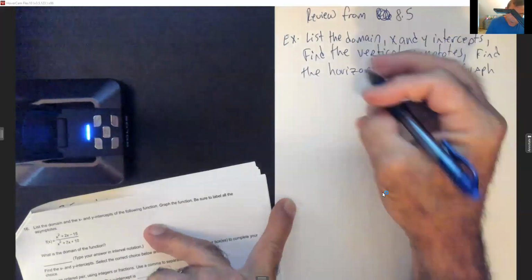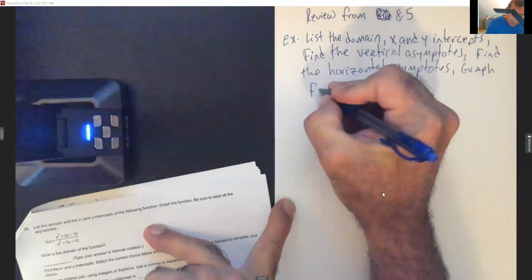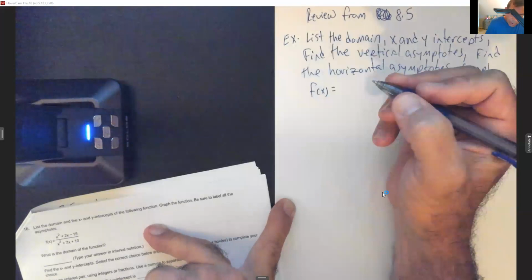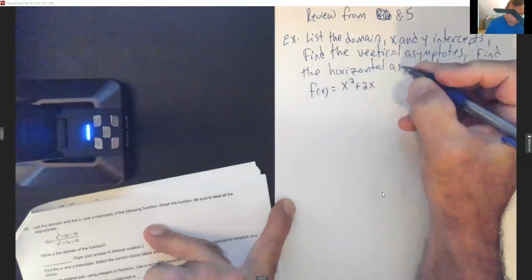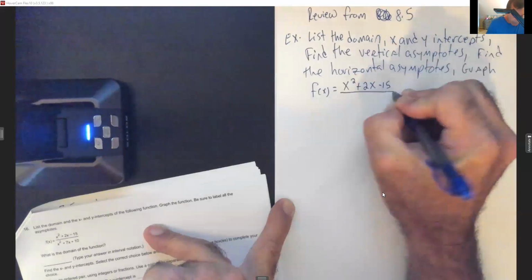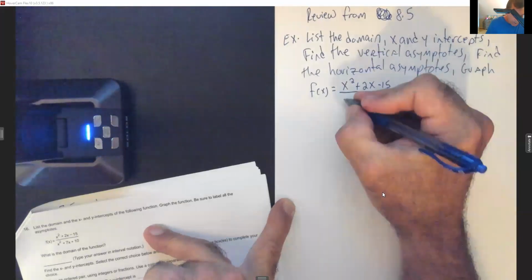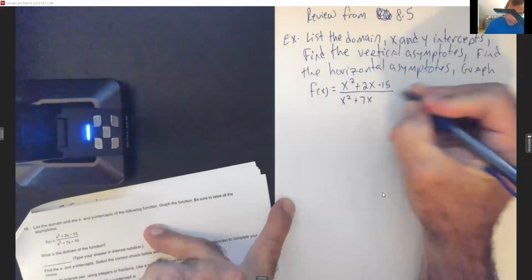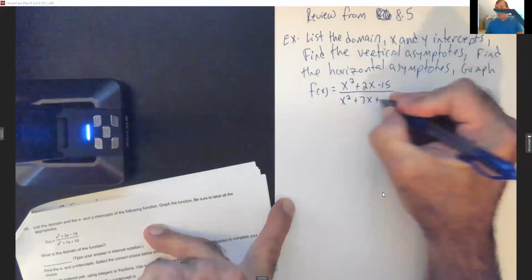So they're giving us f of x equals x squared plus 2x minus 15 over x squared plus 7x plus 10.